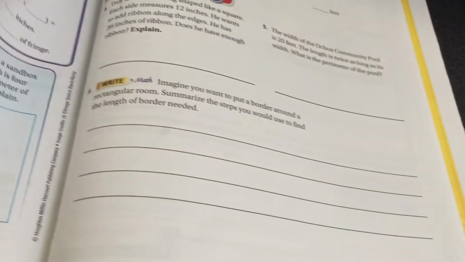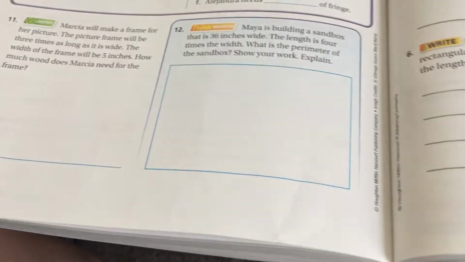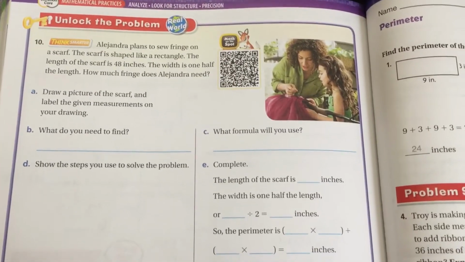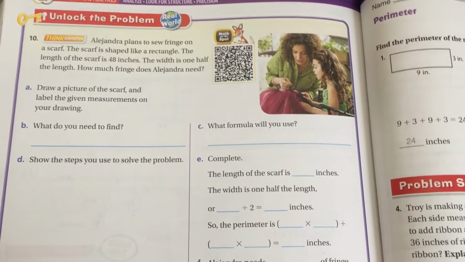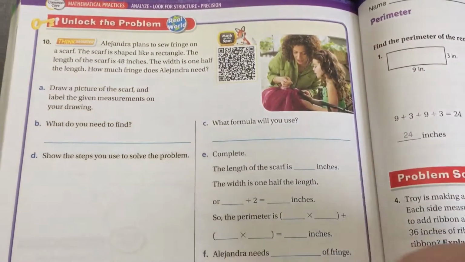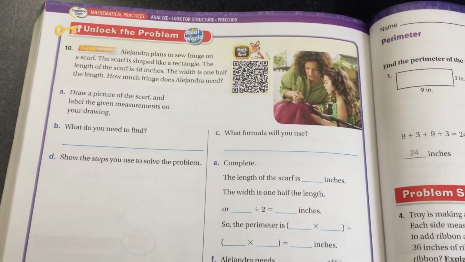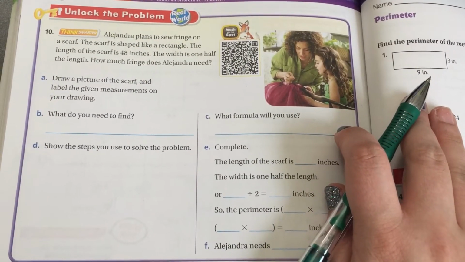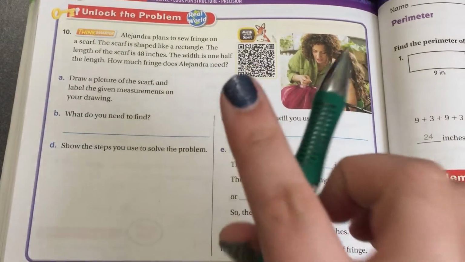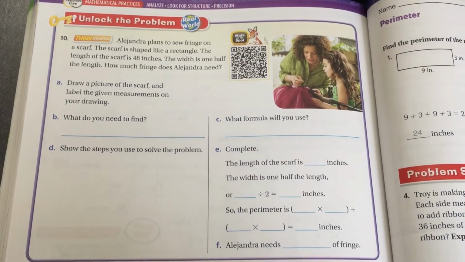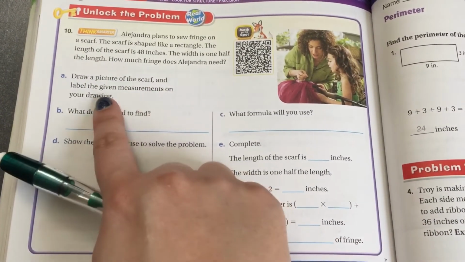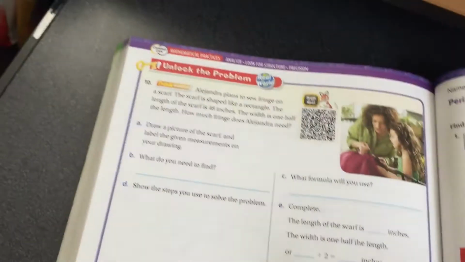All right. Turning the page, we're going to 720. And then they've got some problems for you to think about on here. It says Alejandra plans to sew fringe on a scarf. So she's sewing some fuzzy things all the way around the outside edge of her scarf. The scarf is shaped like a rectangle. The length of the scarf is 48 inches, and the width of the scarf is 1/2 the length. How much fringe does Alejandra need? It says draw a picture of the scarf and label the given measurements on your drawing.